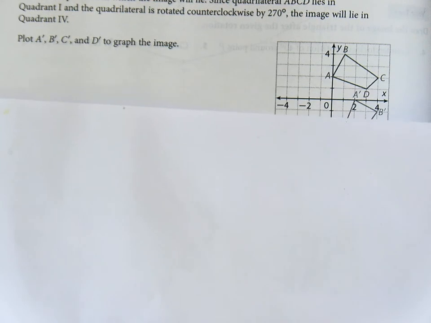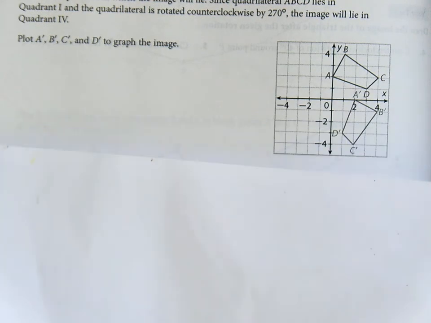In which quadrant will the image lie? Since quadrilateral ABCD lies in quadrant 1 and the quadrilateral is rotated counterclockwise by 270 degrees, the image will then lie in quadrant 4. So you have your image and your pre-image.